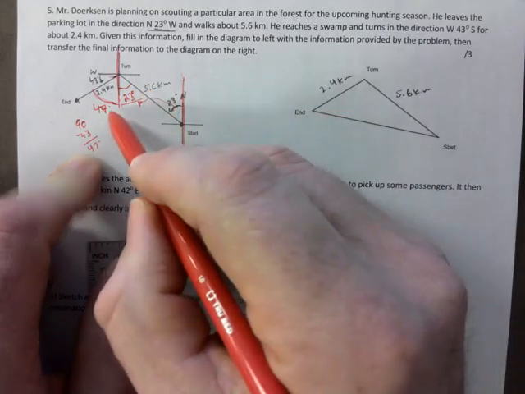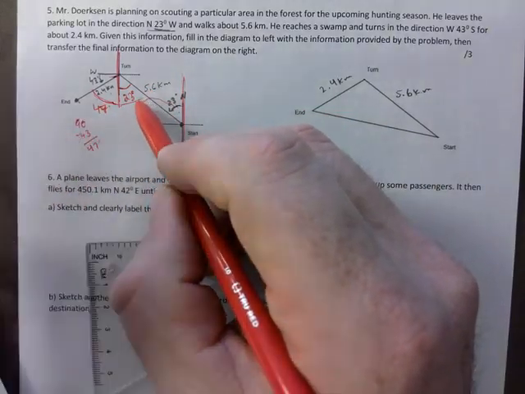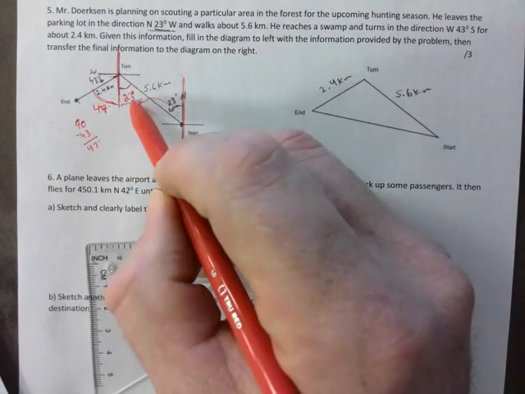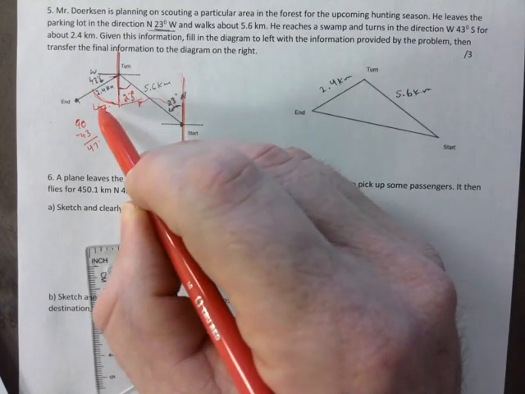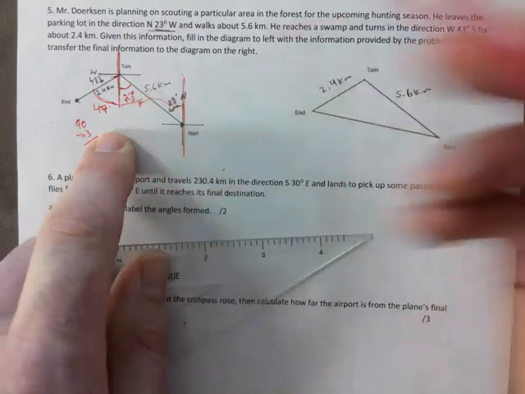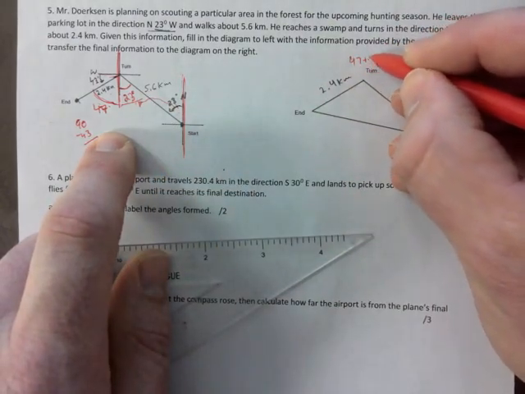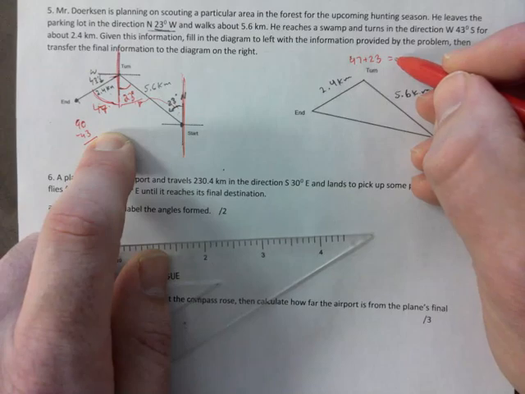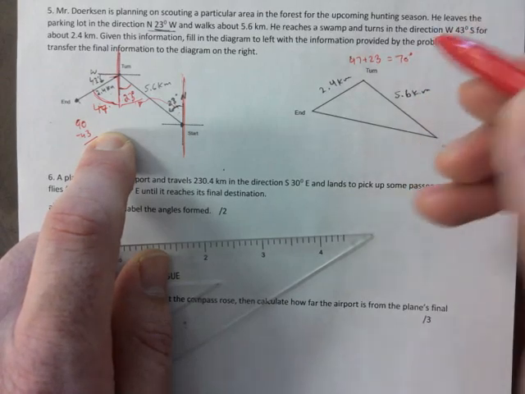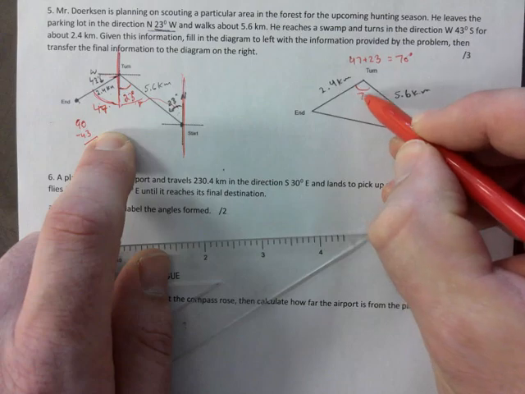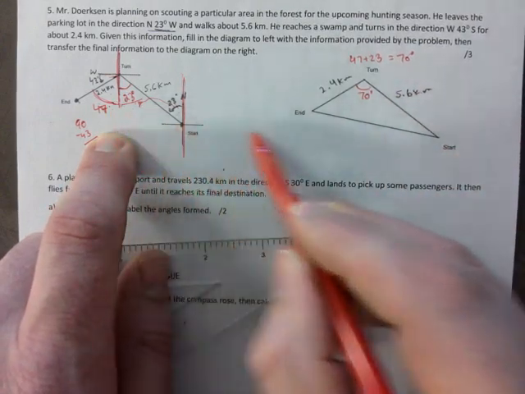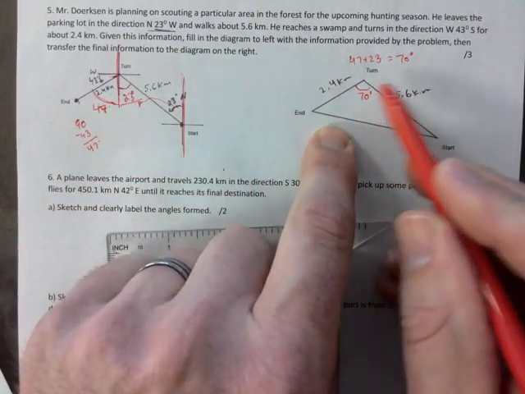Now you have both. These are not halves, okay? These are not halves. The diagram may look like it. This is 47, this is 23. So you add them up. 47 plus 23, and that would be 70, correct? So 70 is the only angle that comes with you into this scenario right here.